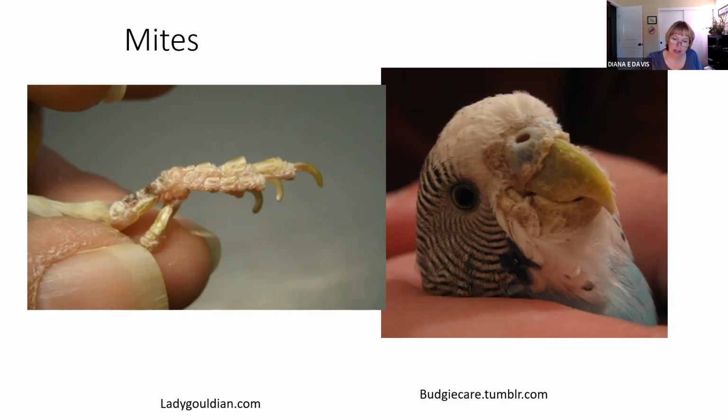Birds are less likely to get a heavy infestation of mites if they're healthy. You should not use pesticides to try and prevent an infection. And products that say all natural may or may not be safe for your bird. So really emphasizing mites, the bird goes to the vet.